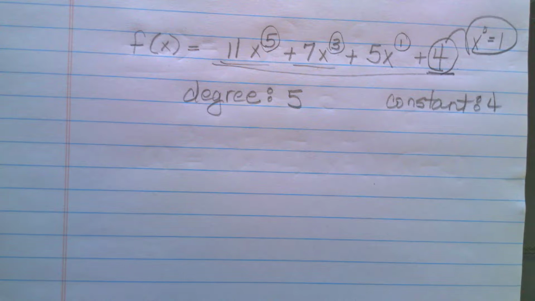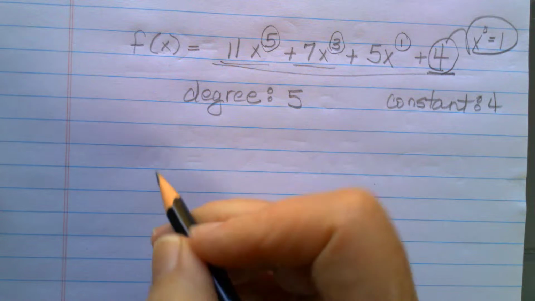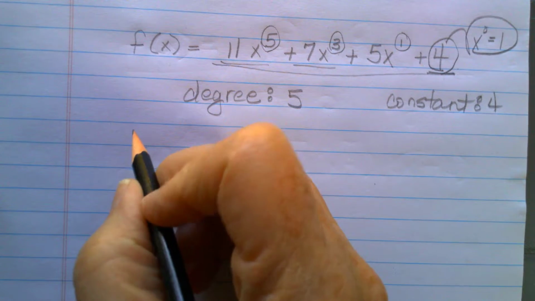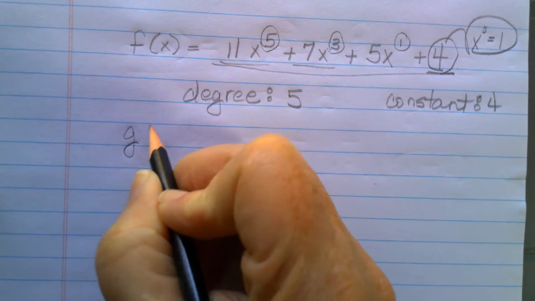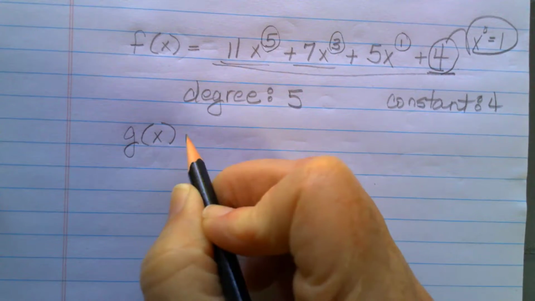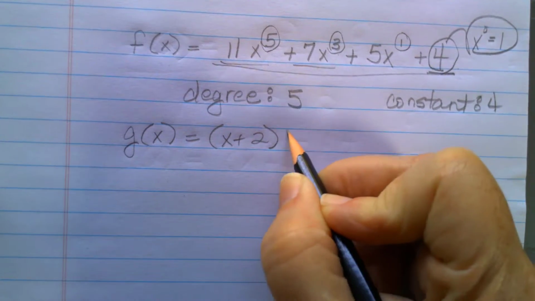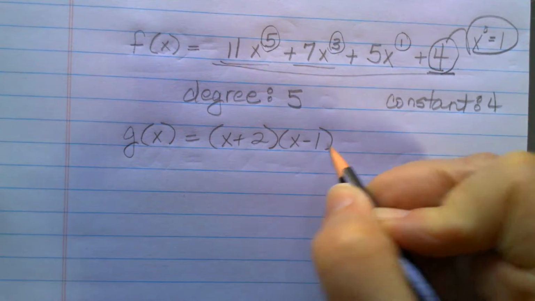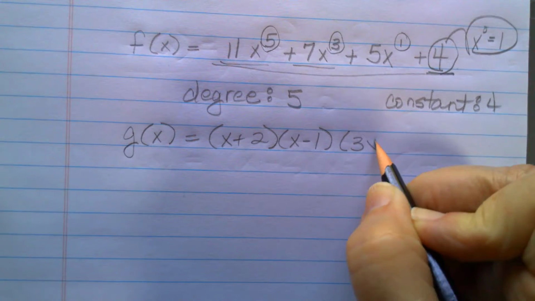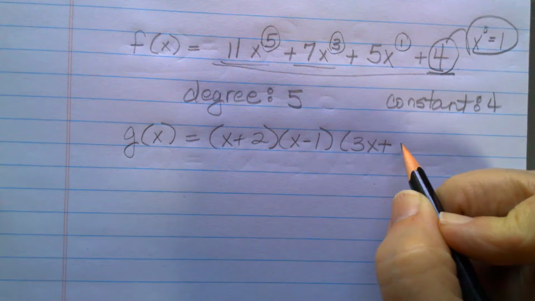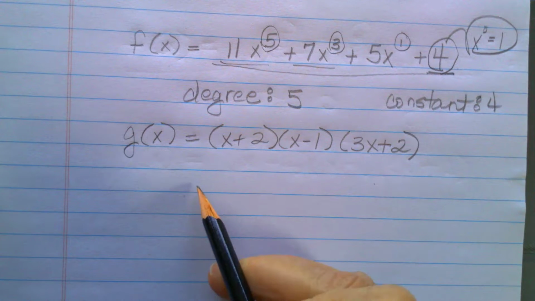All right, now let's move on to our second example. We have a polynomial, g of x, is equal to x plus 2 times x minus 1 times 3x plus 2. So we have 3 binomials that we're multiplying together.